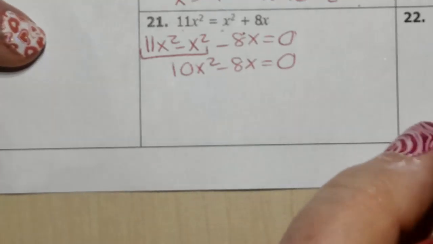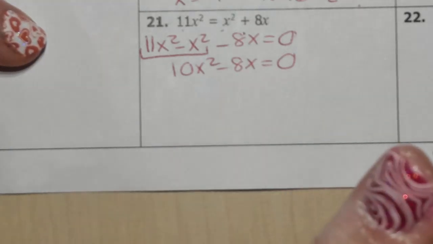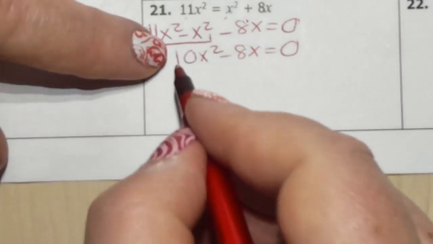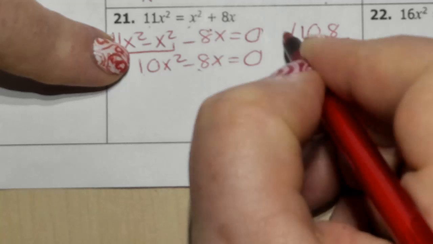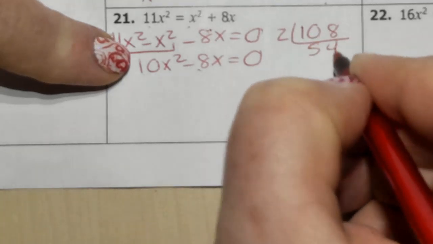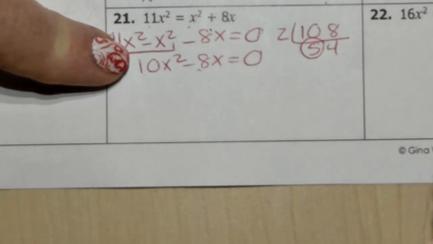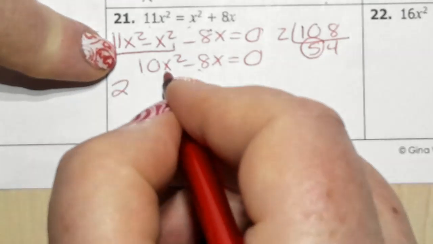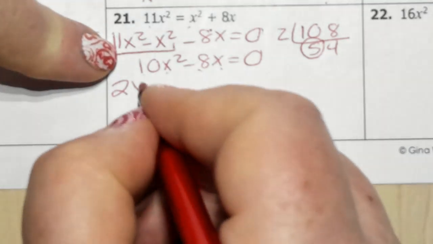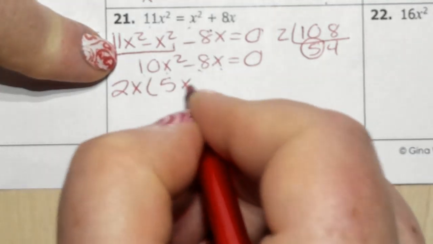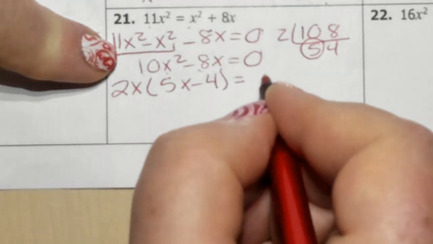Alright, let's look for a GCF. We don't have that C term this time. So we're just going to factor out a GCF like we did the other time. 10 and 8. I know they're both even, right? 5 is prime, so we're done. 2 is the largest number you can pull out. 2x times 5x minus 4 equals 0.